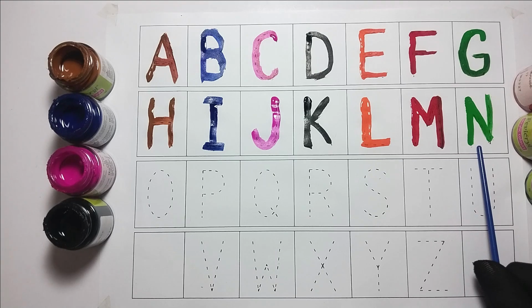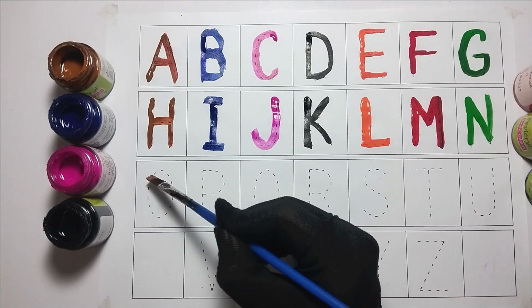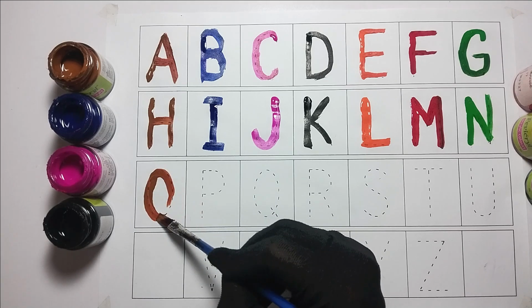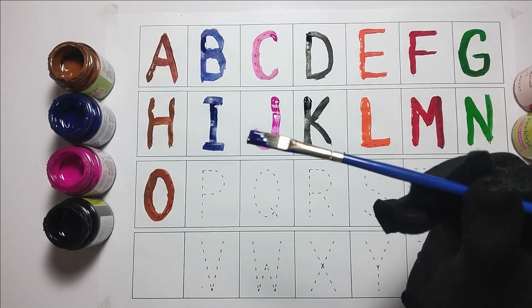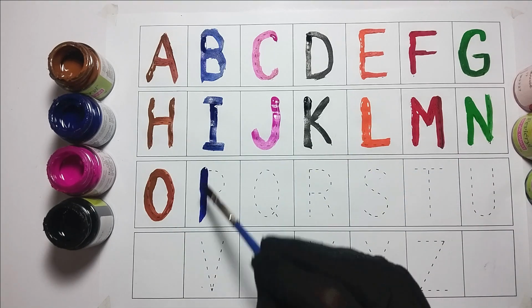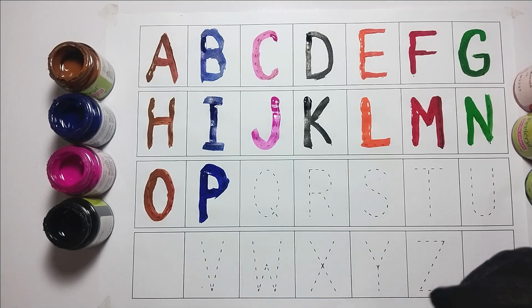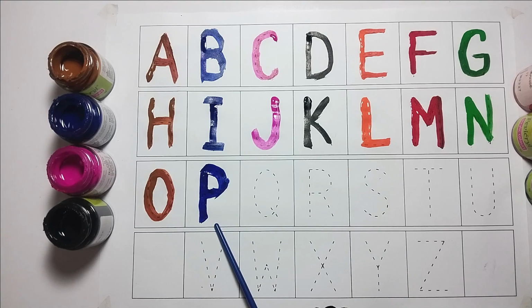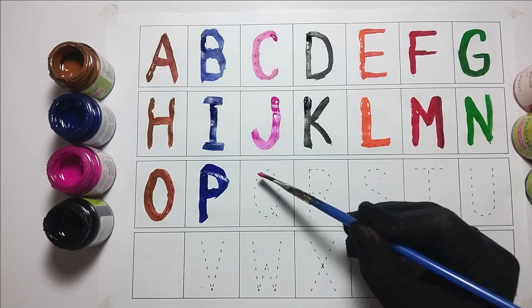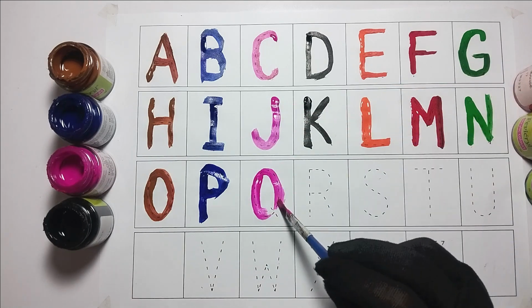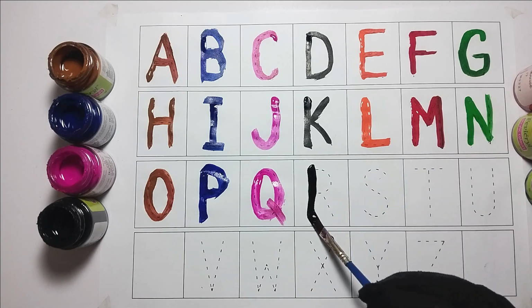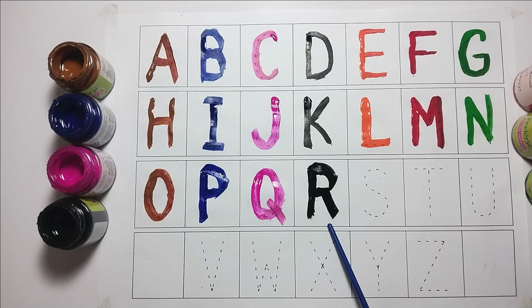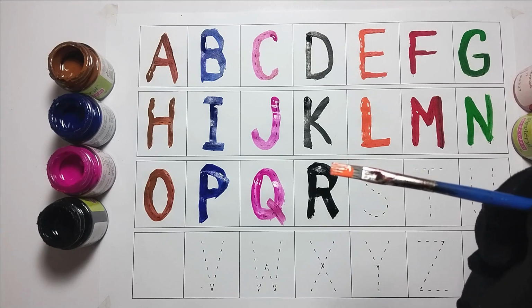N for nut. Brown color. O for orange. Blue color. P for pen. Purple color. Q for queen. Black color. R for rose. Orange color.